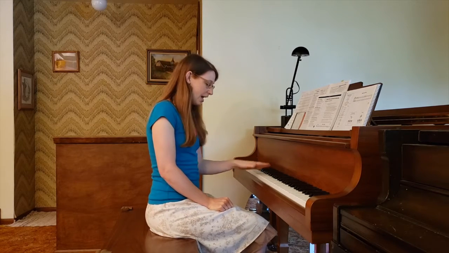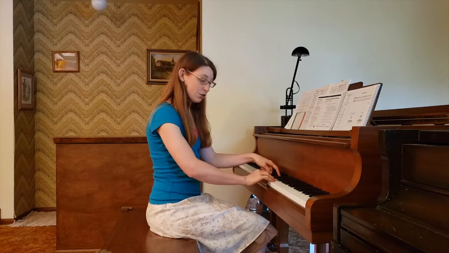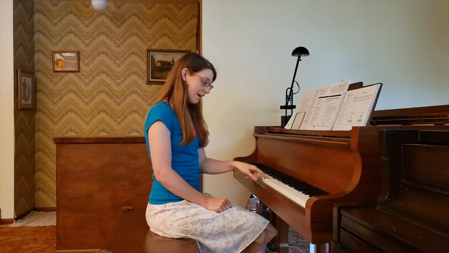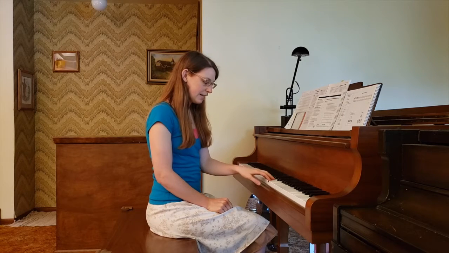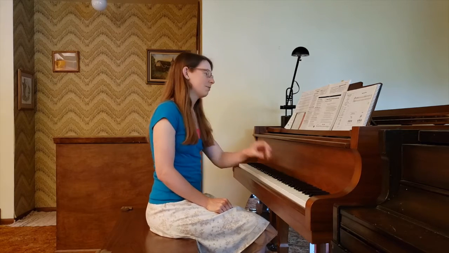So I could do that for any of these black keys. This one is F sharp, A sharp, D sharp, G sharp.